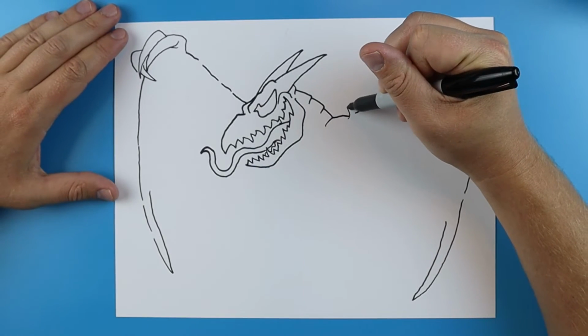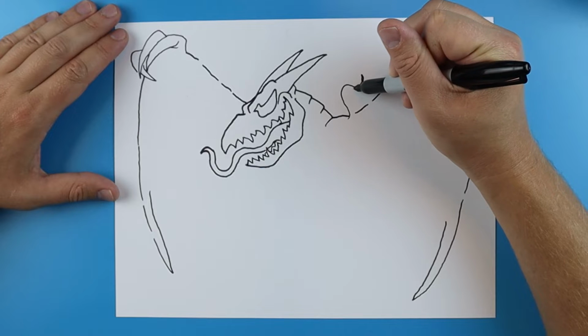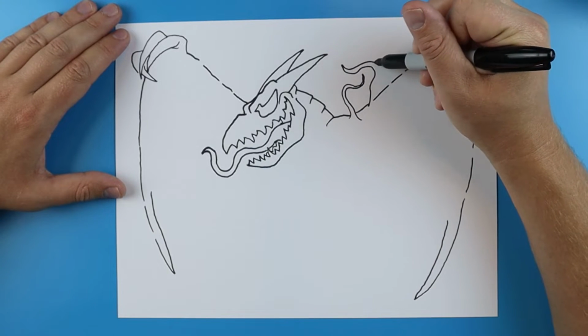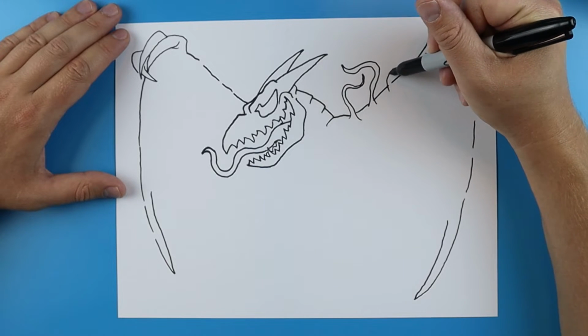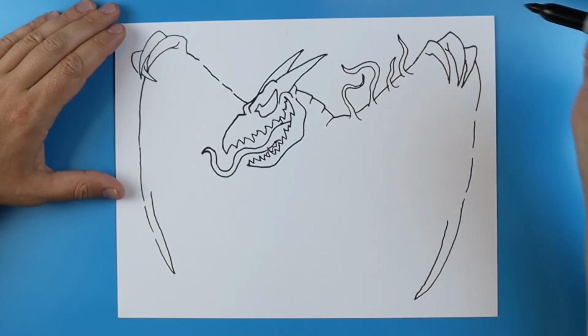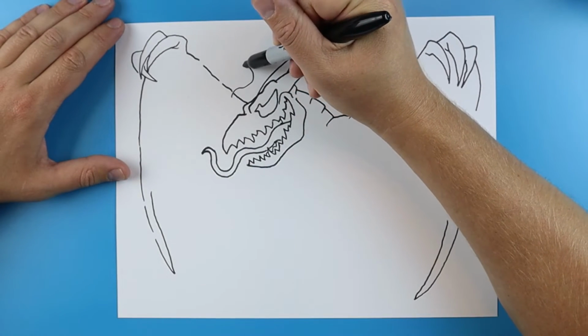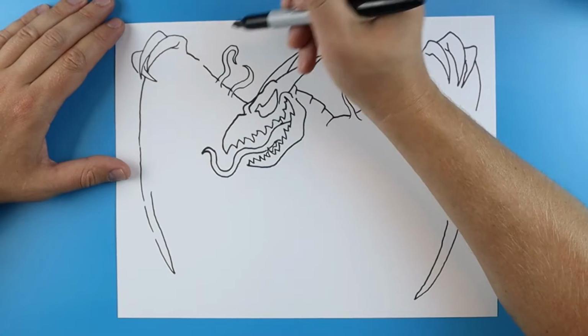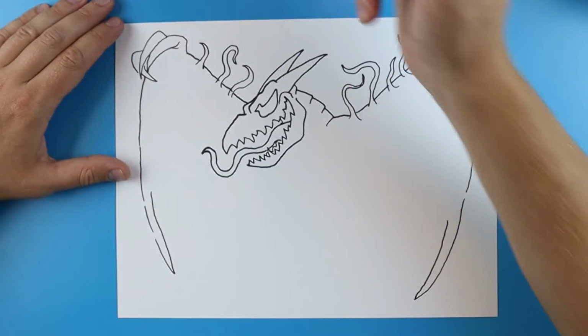So just start in here and draw some little lines that are really skinny. And they just kind of go all over the place. You can have them going in front of each other, behind each other, make some short, make some long. Just put them all over the place. There's no right or wrong way to do this. So just kind of make them curve everywhere. Put them all over the place.